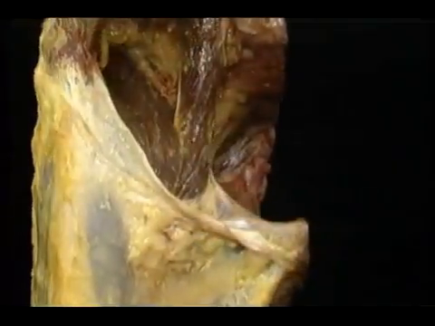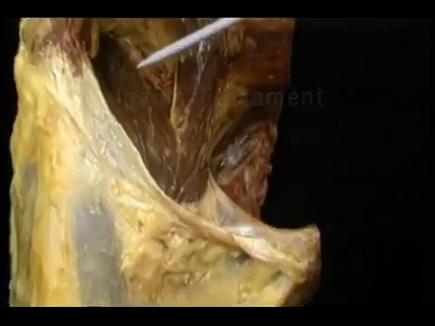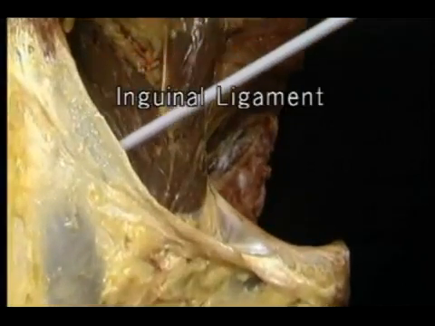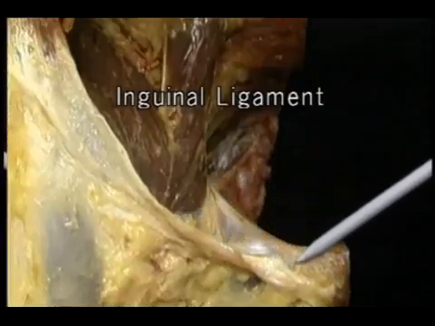In this dissection, the body has been divided in the midline. Here's the anterior superior iliac spine. Here's the pubic symphysis. Here's the inguinal ligament. It's the lowest part of the external oblique aponeurosis.